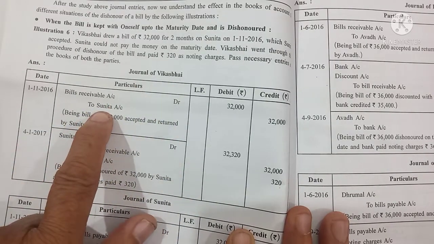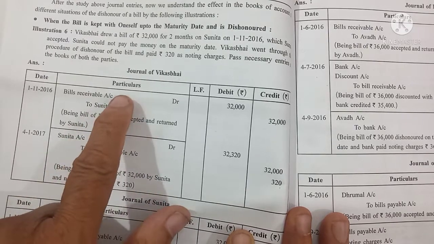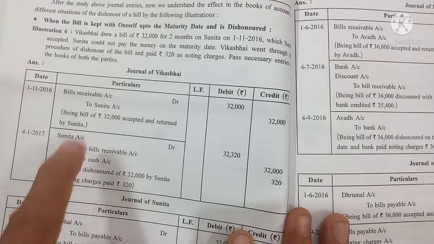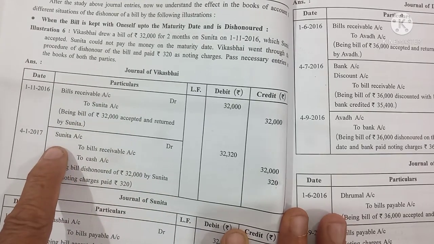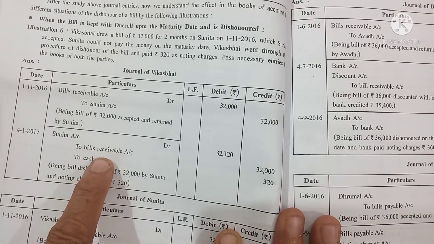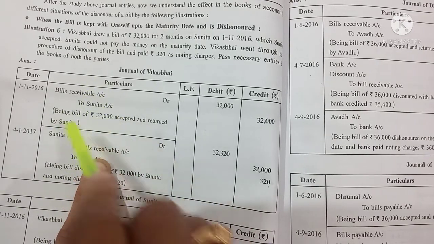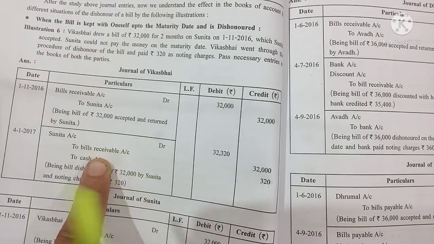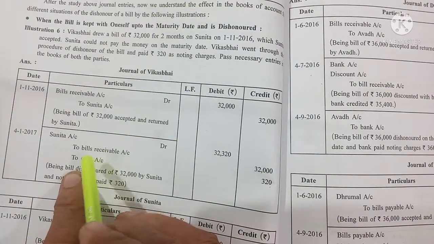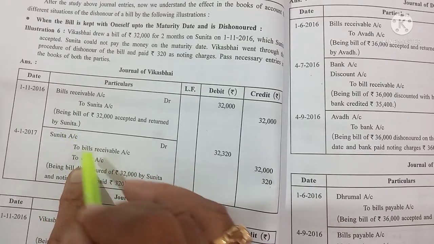Vikas Bhai had credited Sunita, now again he will debit. Why? The payment was not made. He did not get the money. For that, as in the previous transaction it was credited to Sunita's account, now it will be debited to Sunita's account. So Sunita account debit to bills receivable. The bill receivable is returned. Here he received the bill receivable, and now he gives it back. But the cash payment he made, 320, that is to cash account. He has paid the cash, so the cash is credited, and Sunita account debit to cash.